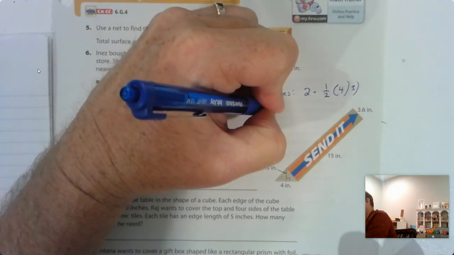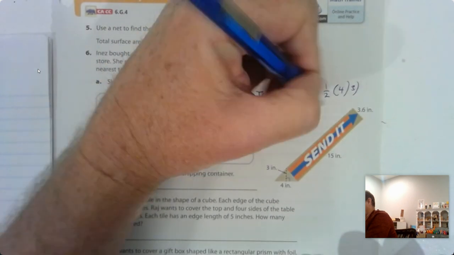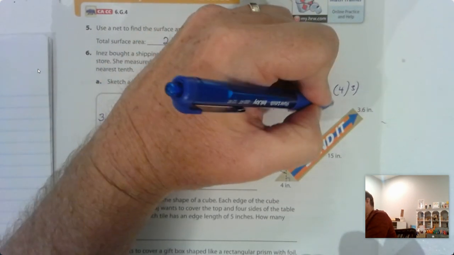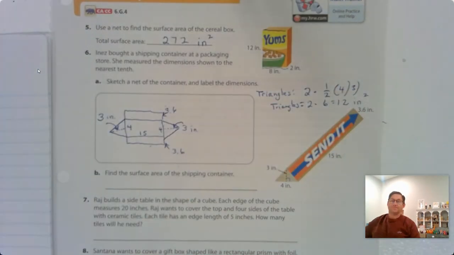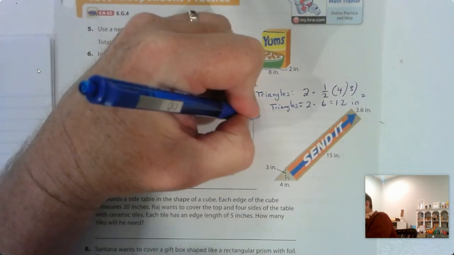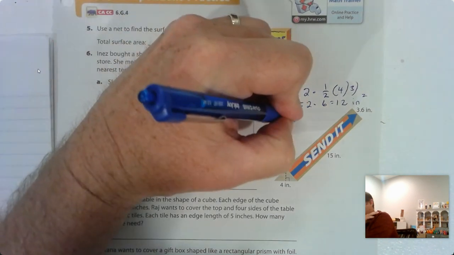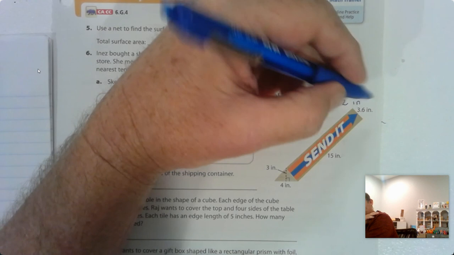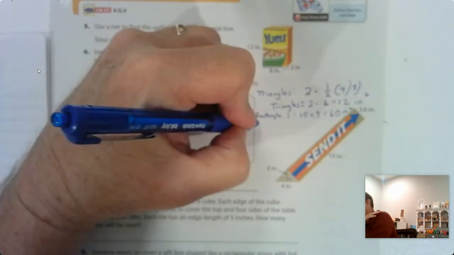So the triangles equal 2 times 6, which equals 12 inches squared. Okay, the 3 rectangles. Rectangle 1, I'm going to say 15 times 4, which would give us 60 inches squared.